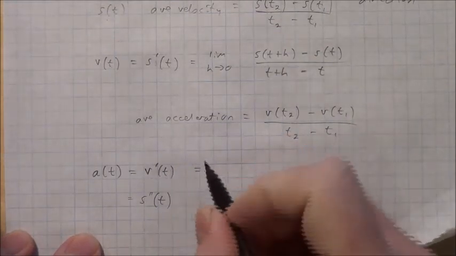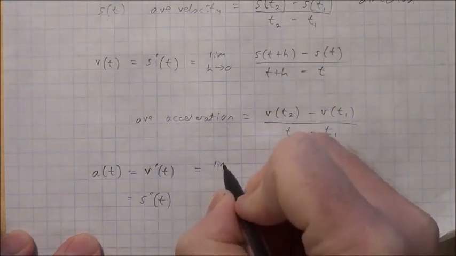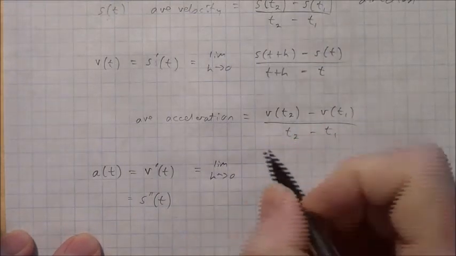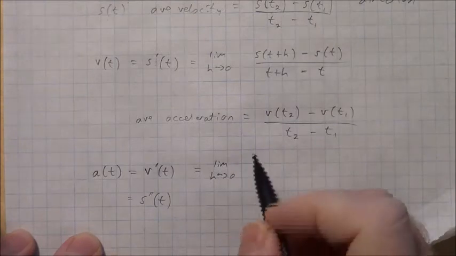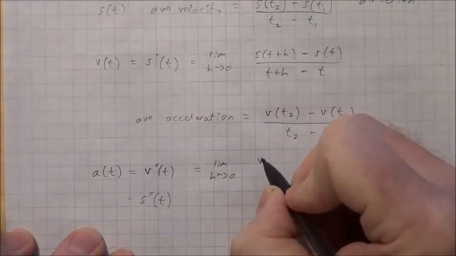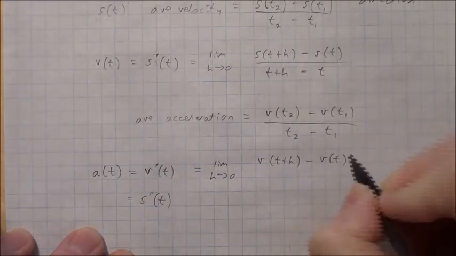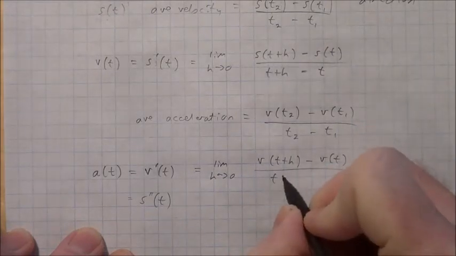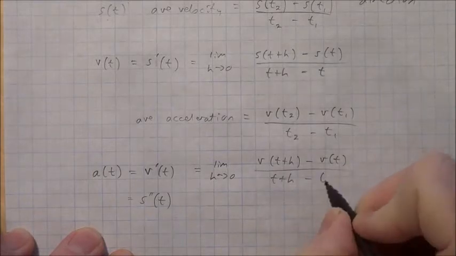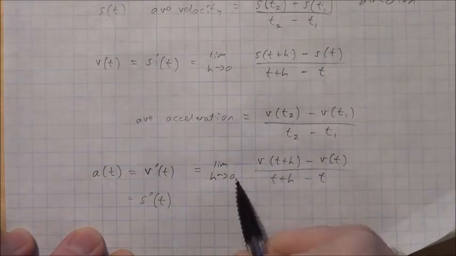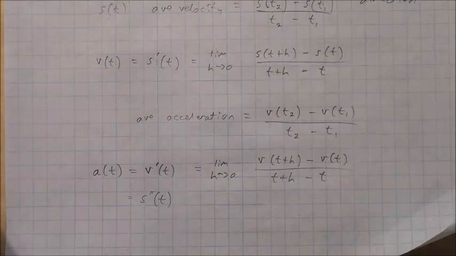And by the way, this is actually also the second derivative of the displacement function. The derivative of the velocity function is then, using the same notation as before, the limit definition: the limit of the velocity at time t plus h minus the velocity at time t, divided by the difference between t plus h and t, as h approaches 0. Okay, so that's how we would define the instantaneous acceleration of some object or some particle.